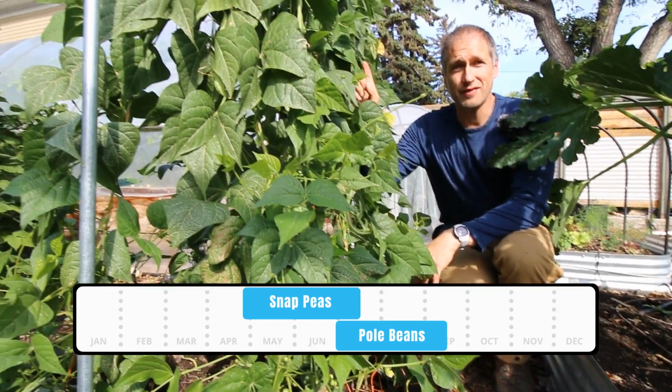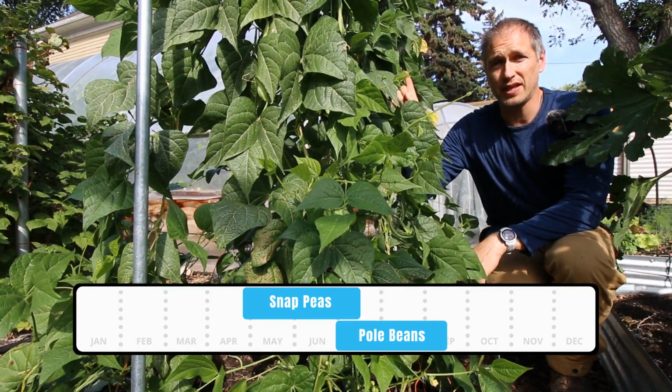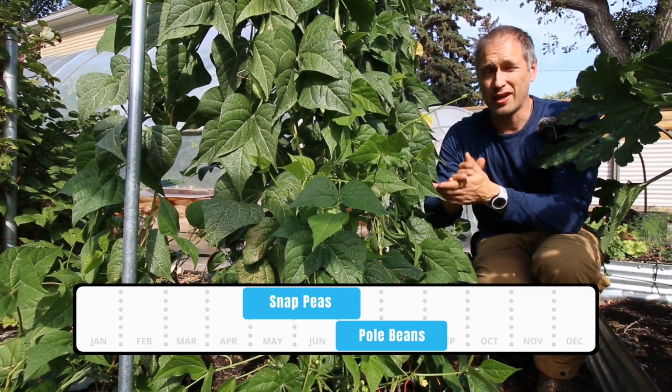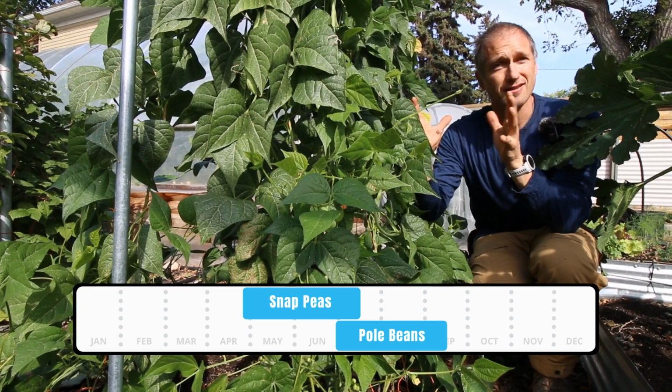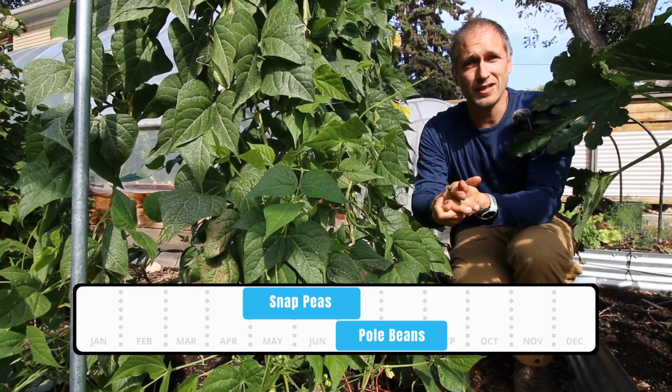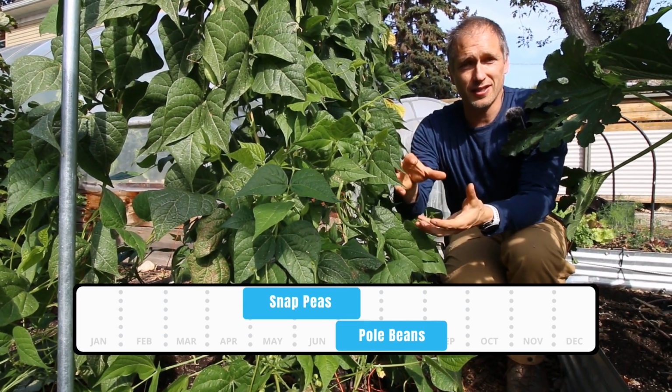So we actually hadn't even started to harvest our first peas yet, but I knew because they were flowering that they were about to yield their crop, and I also knew that the harvest window for peas is 10 to 14 days. And I know that if I start bean transplants, it takes 10 to 14 days to get them at a stage to transplant.